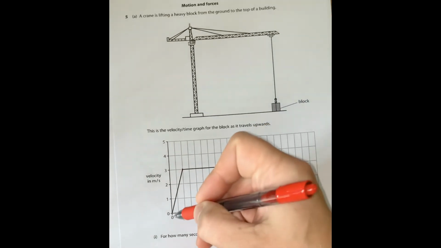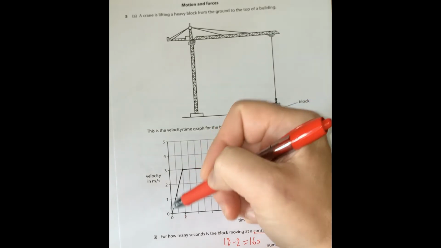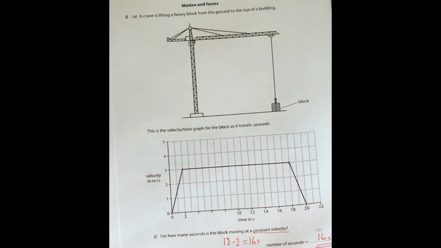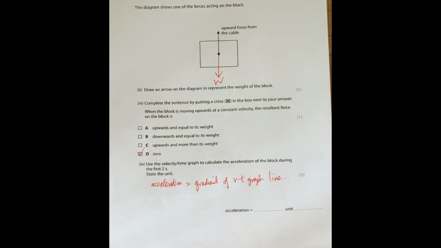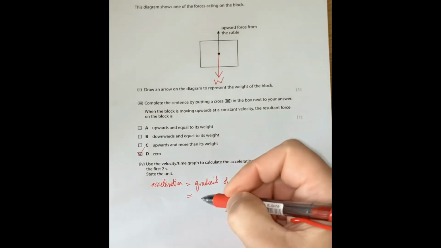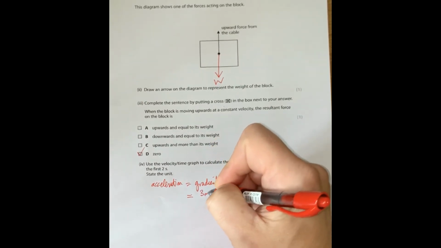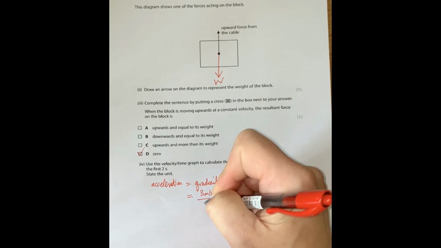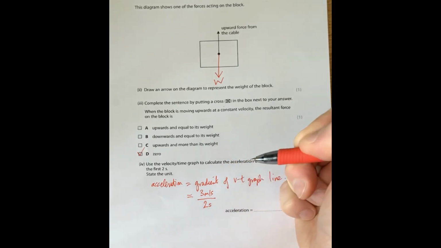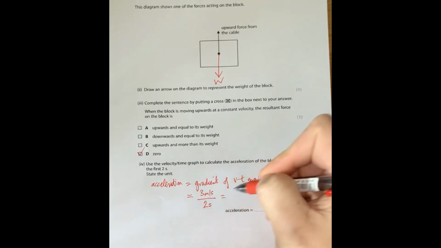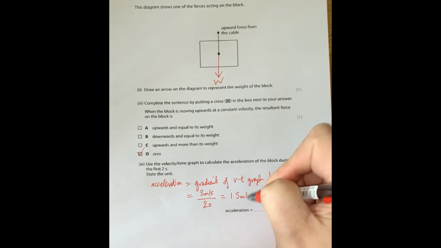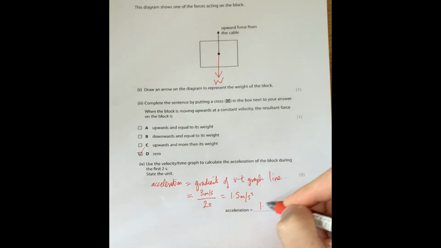So it wants us to work out the acceleration in the first 2 seconds, and it increased its speed to 3 meters per second. So the gradient of the line would be the change in the y-axis, which was 3 meters per second, and the change in the x-axis, which is the time base, is 2 seconds. And 3 divided by 2 is 1.5 meters per second squared. So the answer is 1.5, and the unit of acceleration is meters per second squared.